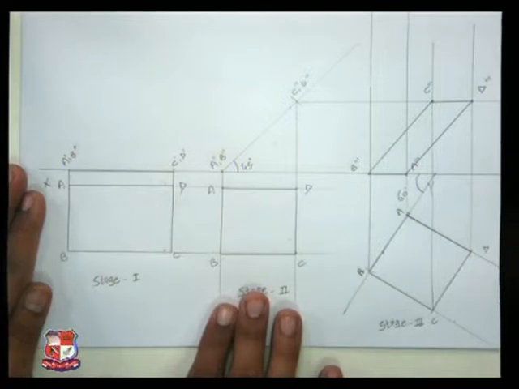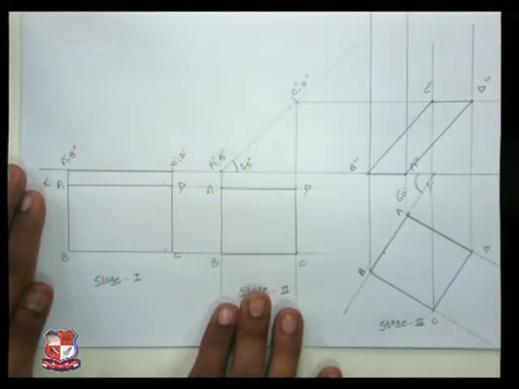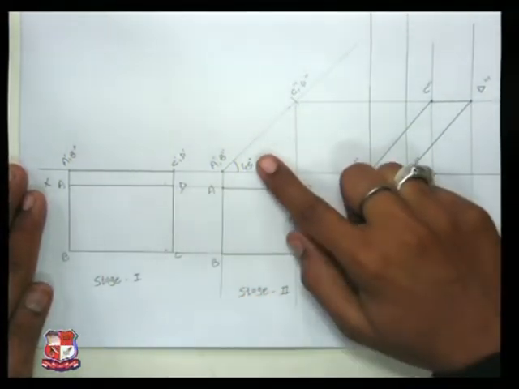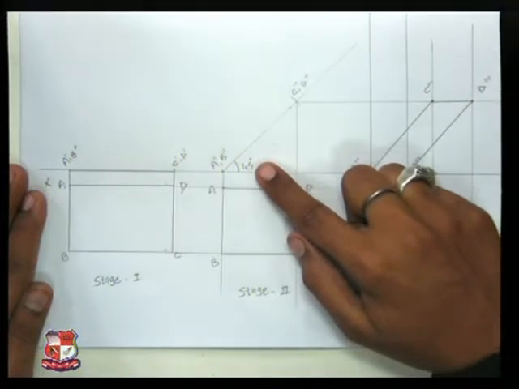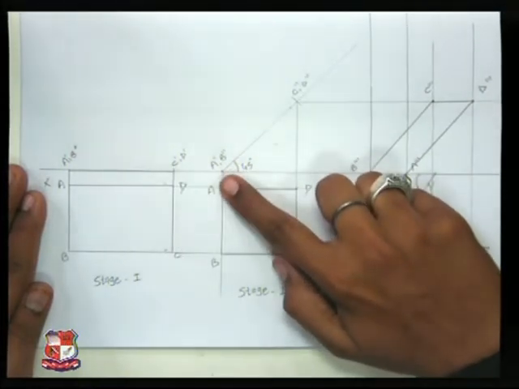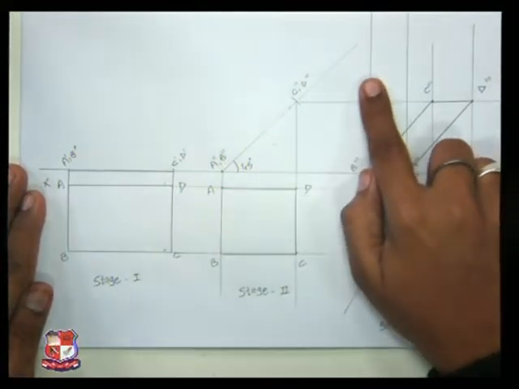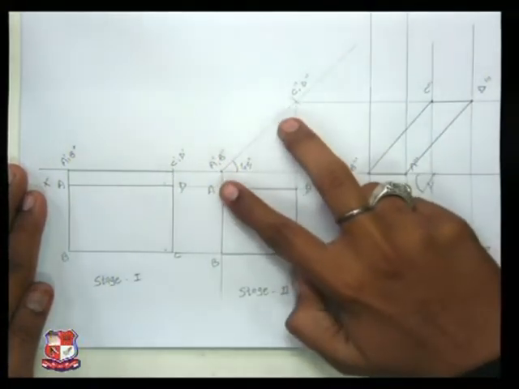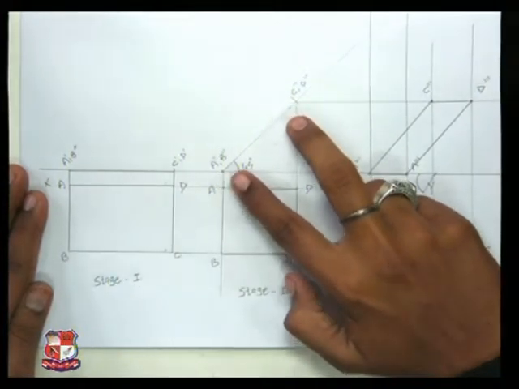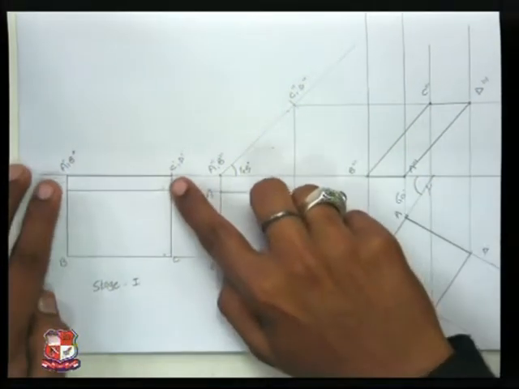In the second stage we are going to implement the HP angle. Our given HP angle is 45 degrees. So I have taken a random point, and at that point I have taken a 45 degree reference line. I need to locate A dash B dash to C dash D dash. So that's why I have done that.